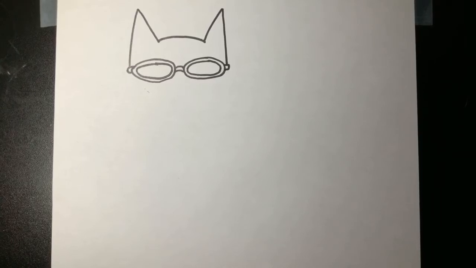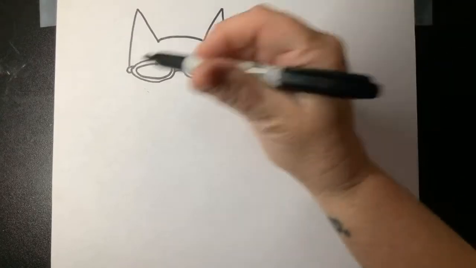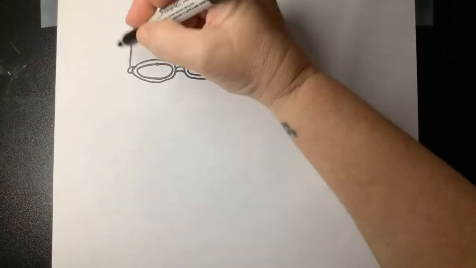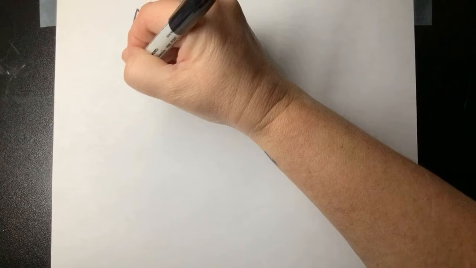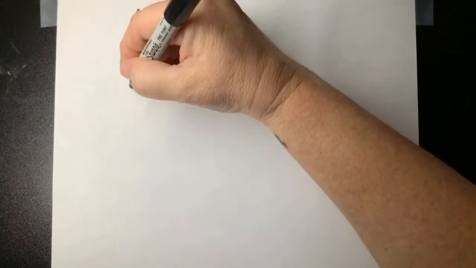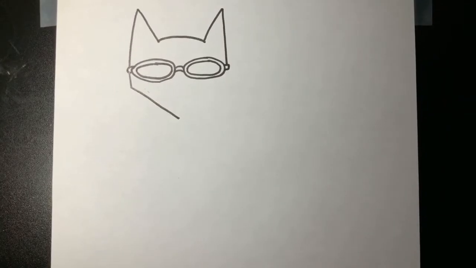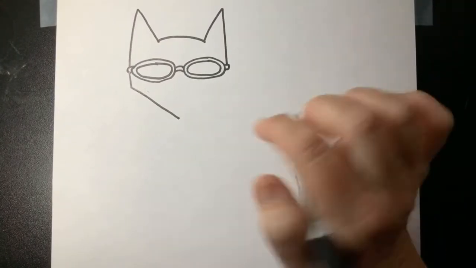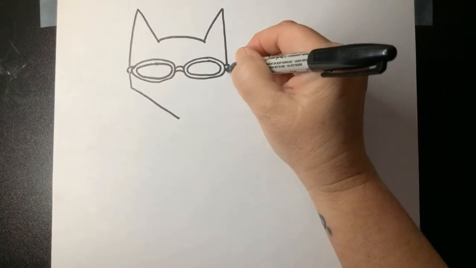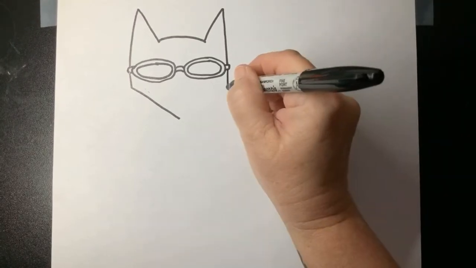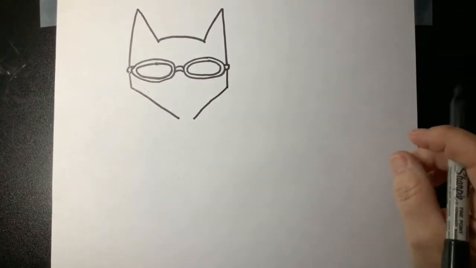Now we're going to make the rest of his face. And to make the rest of his face, I'm going to start over here on the right hand side, and I'm going to make his little cheek come down, a line down like this, and then a line that comes in like that. Okay, now let's do the same thing on the other side. I'm going to make a line that comes down like this, and a line that comes down like that.